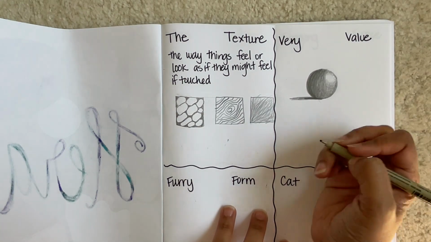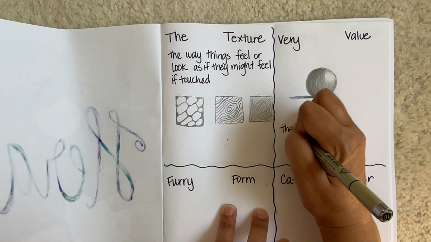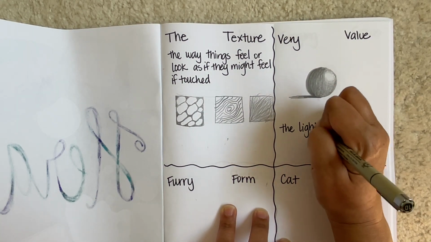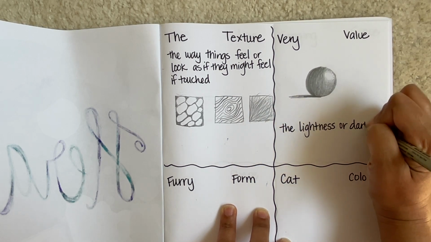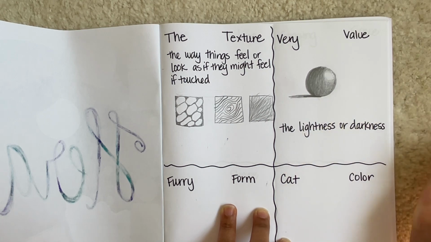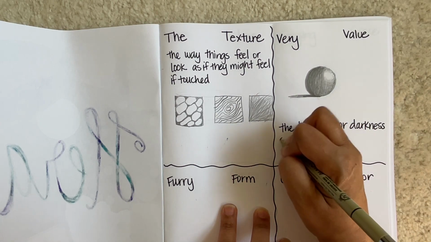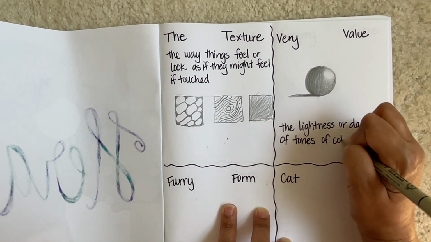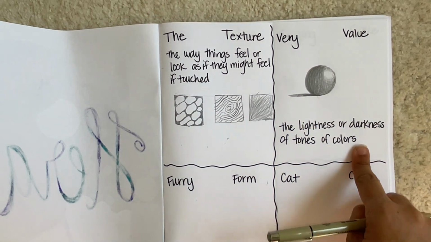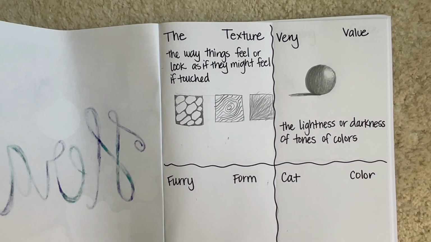Sorry, I forgot to write the definition. The lightness or darkness of tones of colors. And I'm glad this definition includes colors because people seem to think value means shading with black or white, and that's actually not true. I could draw an apple and use dark red and light red to do the tones.